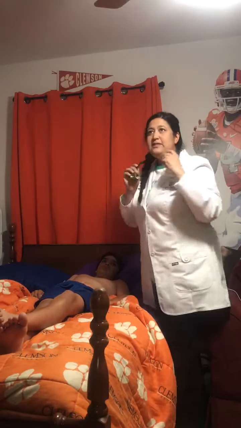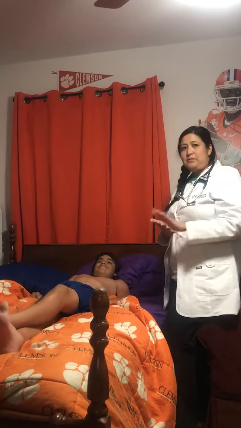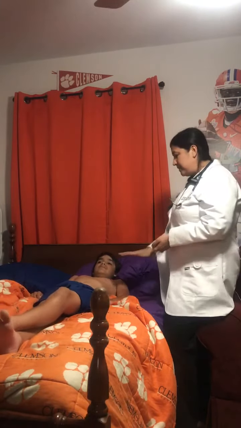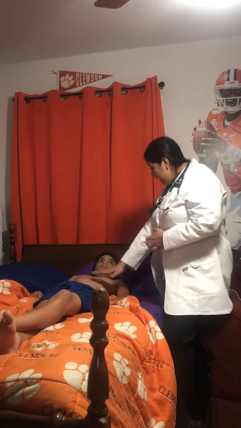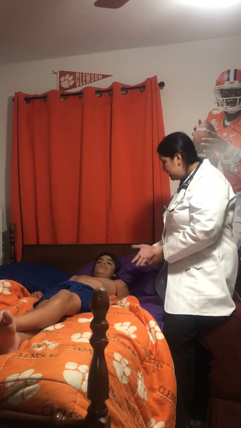Okay, Nathan, the first thing I'm going to do is inspect your stomach, meaning I'm looking at the shape of your stomach. I'm looking for any pulsations, any peristalsis, and the coloring of your stomach. I don't see sclera or what's called jaundice, so no discoloration. Those are the things I'm looking at when I'm inspecting you.